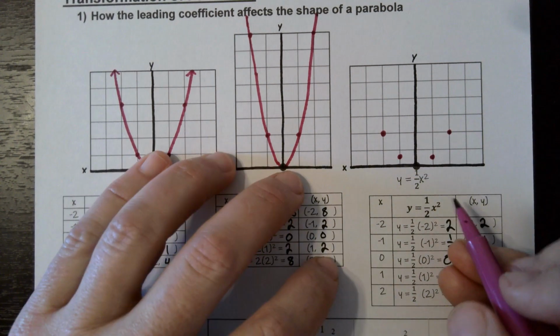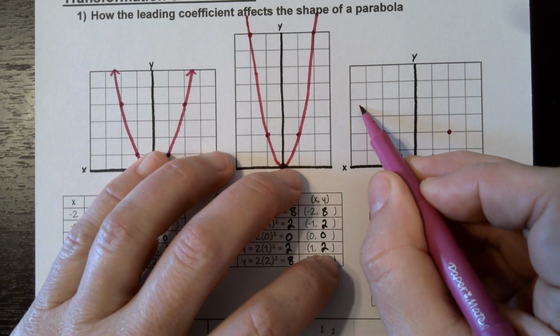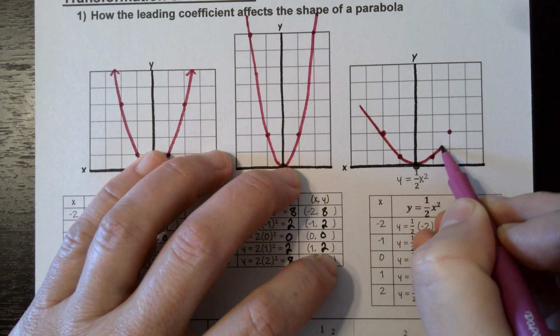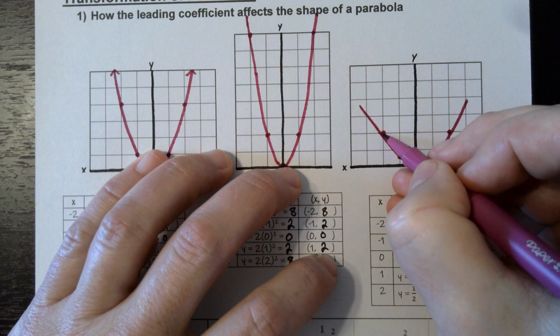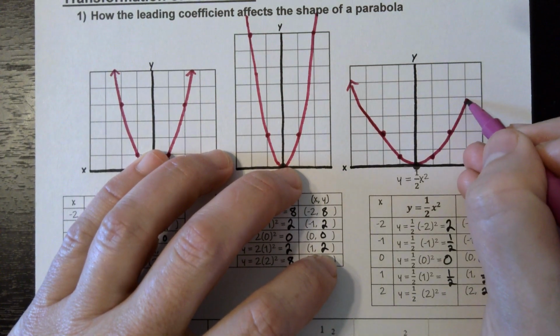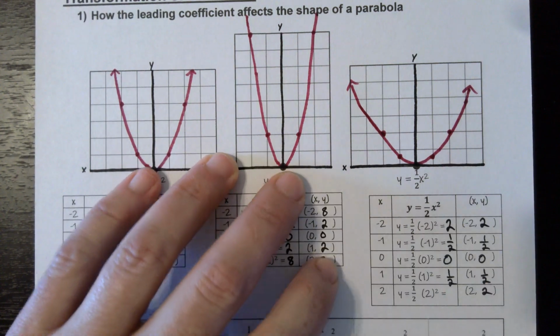So you can see that this graph is wider. It will go up, but it will be much wider than these other two.